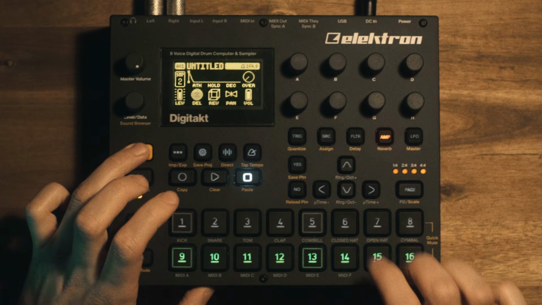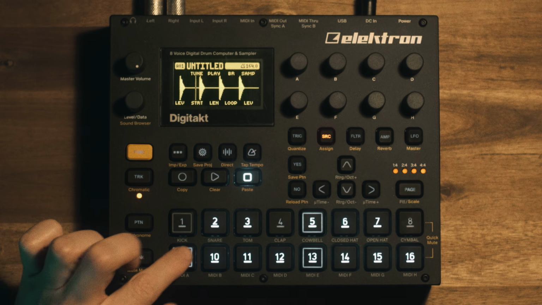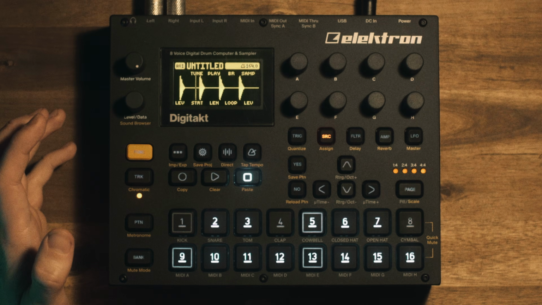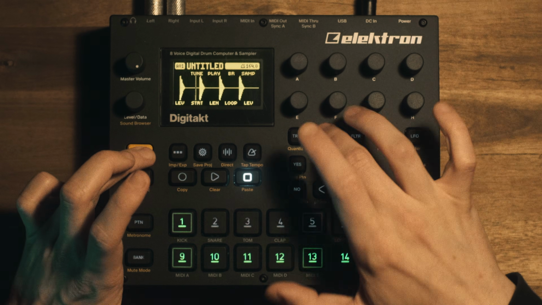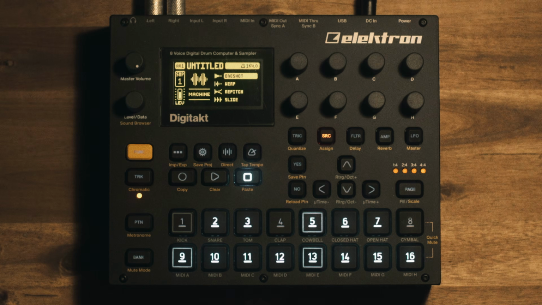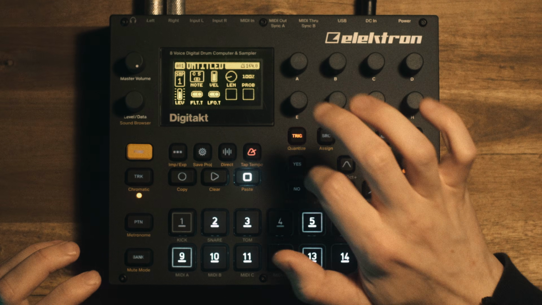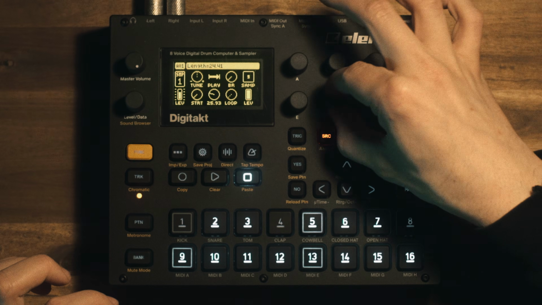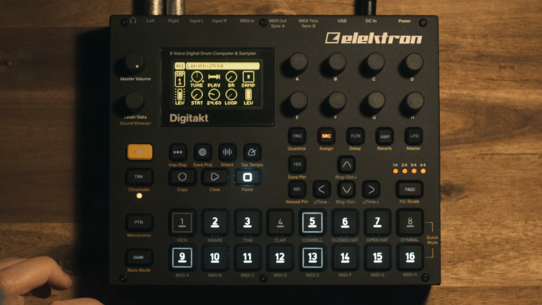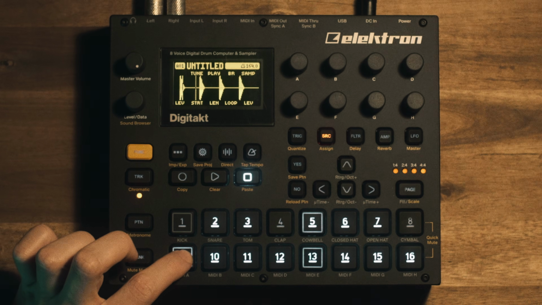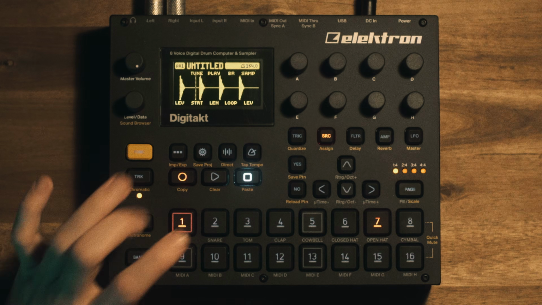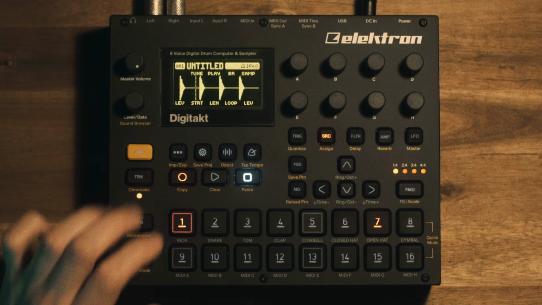Alright, starting out with the first track, which in this case is just a kick drum sample. So of course I'm using the one-shot mode, even though this is taken from a loop, but I addressed that by altering the loop length here. So now it's just playing this first kick drum here, and I sequence it like this.